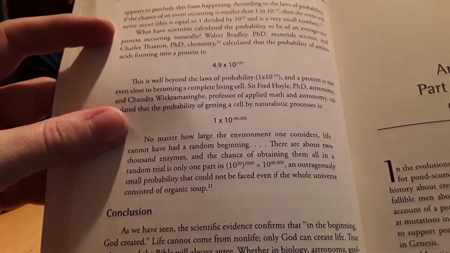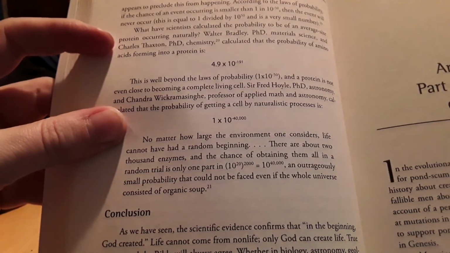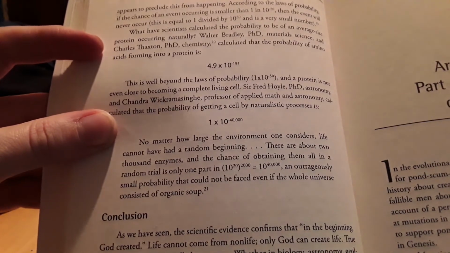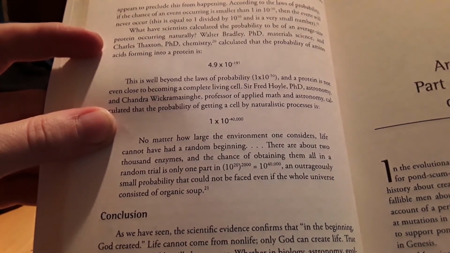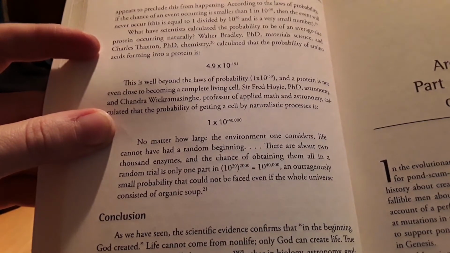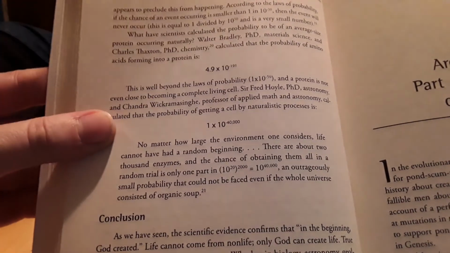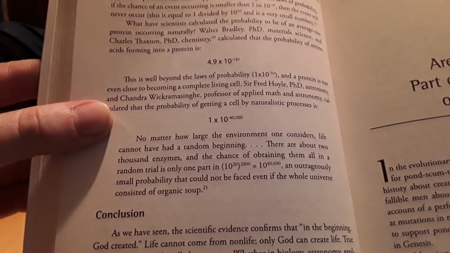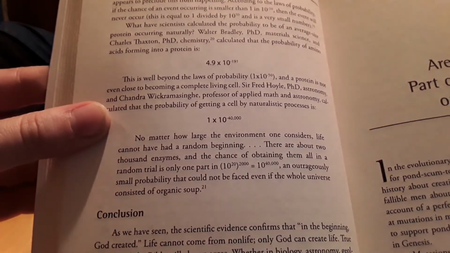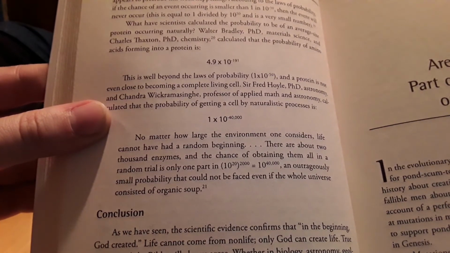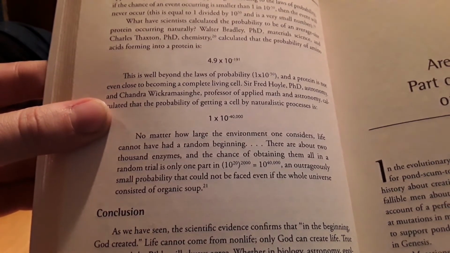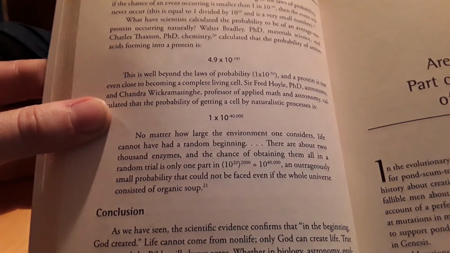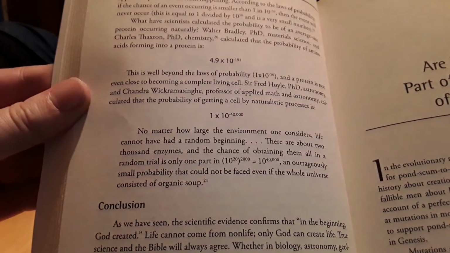What have scientists calculated the probability to be of an average size protein occurring naturally? Walter Bradley, PhD, Materials Science, and Charles Thaxton, PhD, Chemistry, calculated that the probability of amino acids forming into a protein is 4.9 times 10 to the negative 191st. This is well beyond the laws of probability, 1 times 10 to the negative 50th, and a protein is not even close to becoming a complete living cell.